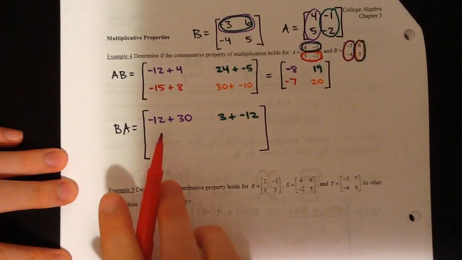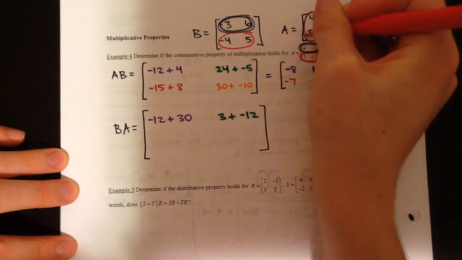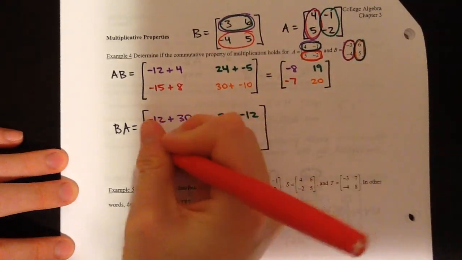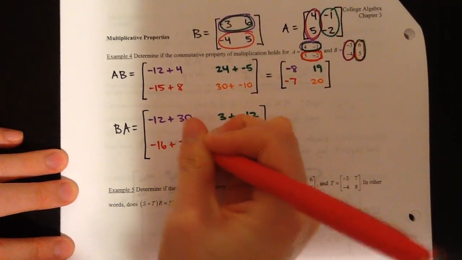Now into the second row. Second row, first column. So I use the second row of my first matrix. I use the first column of my second matrix. Match them up. Negative 4 times positive 4 is a negative 16. Combined with 5 times 5 is 25.